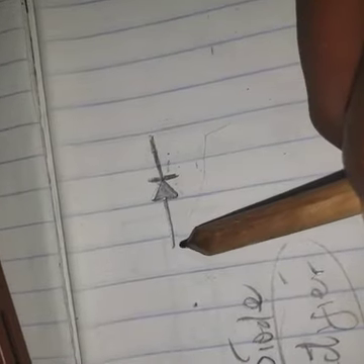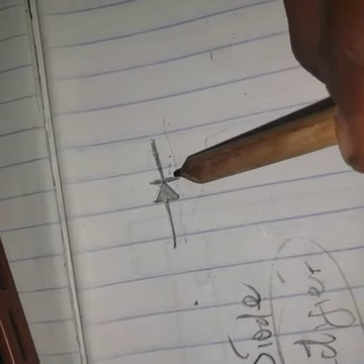The image I have drawn here is the symbol for a diode. Electricity can flow in this direction, but when electricity tries to come this way, it is blocked. So it is forward. When electricity tries to reverse, it blocks it.